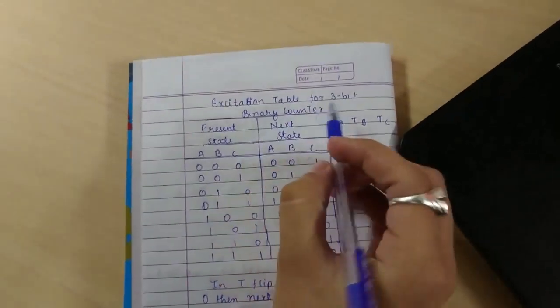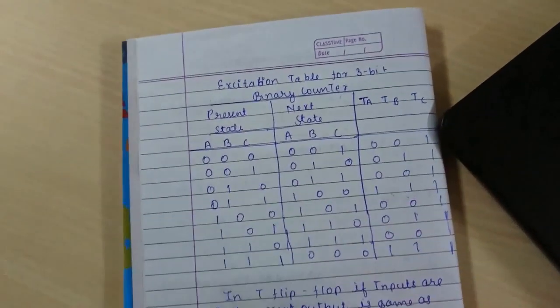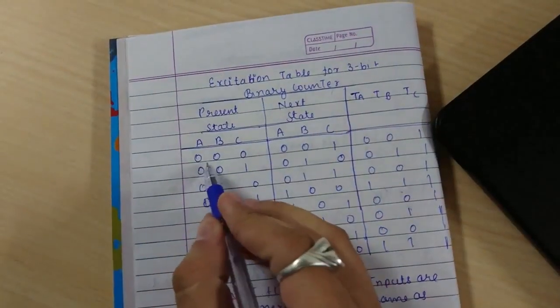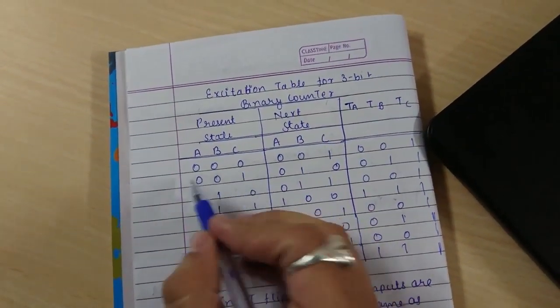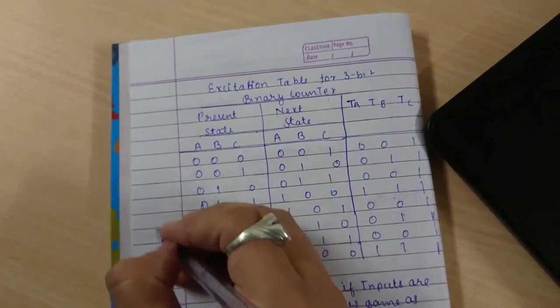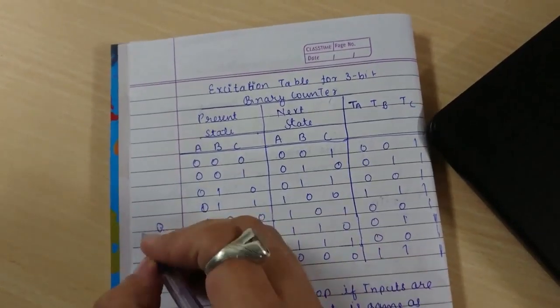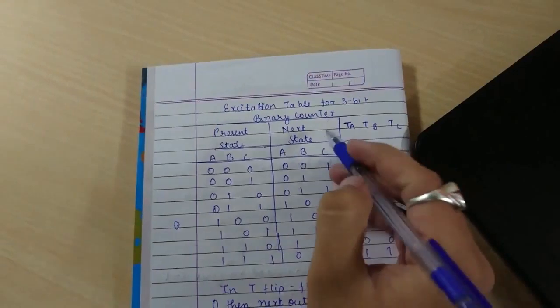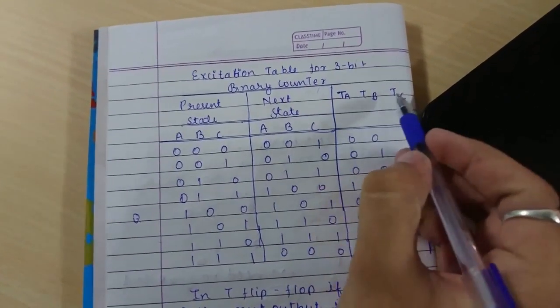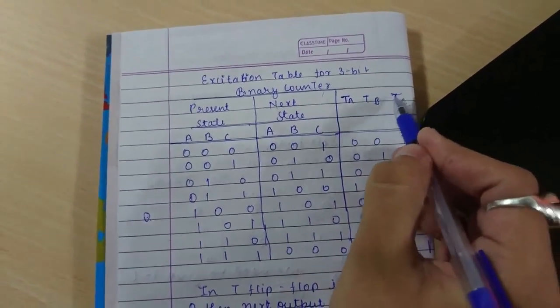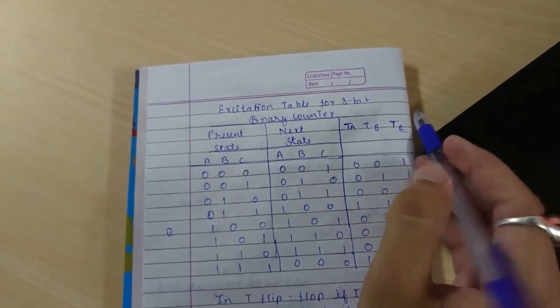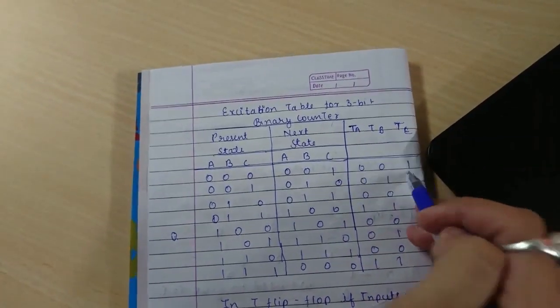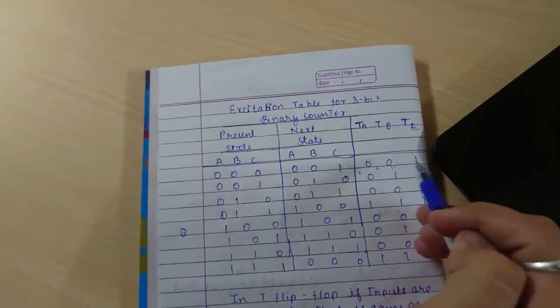So this is the excitation table for the 3-bit binary counter. Suppose we have first the 000 state, meaning all three values are 0. We want to change it to 001. So if we want to change the C bit, then we have to give 1 to the T flip flop of C, and 0 to the others.